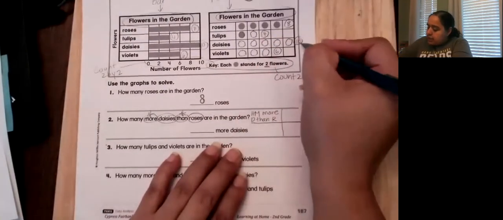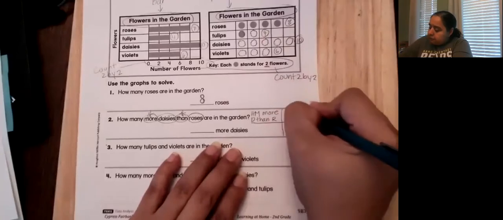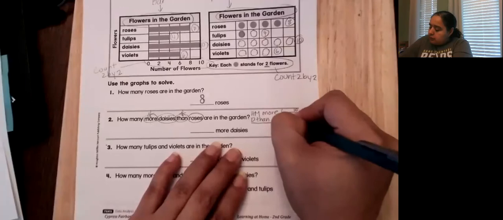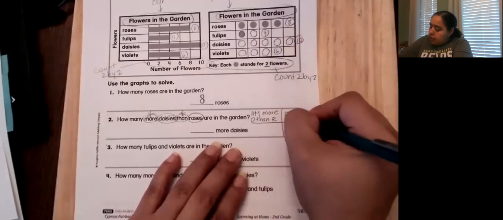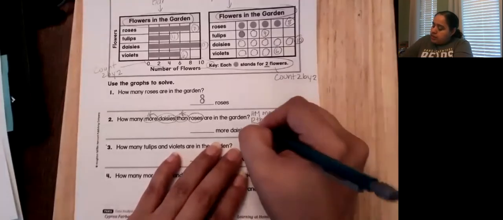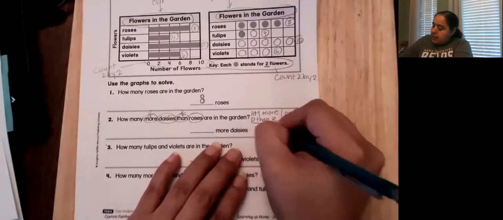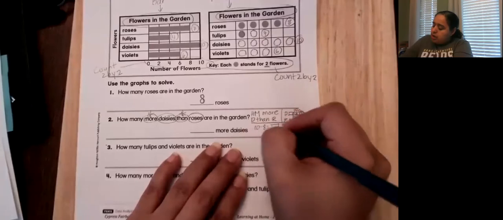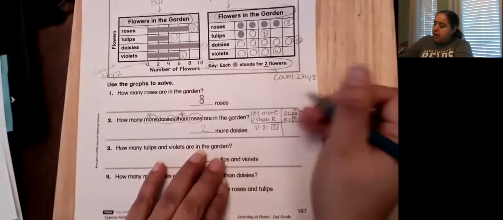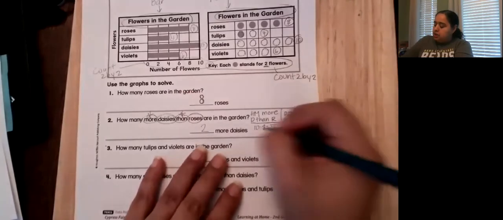Daisies, let's look at daisies, is 10. Roses is 8, and we know 8 is a smaller number, and we want to compare. And this is our answer. We know it's a 10 minus 8 equals my answer, and the answer is 2, because we have to subtract 8 from 10, and it's 2.